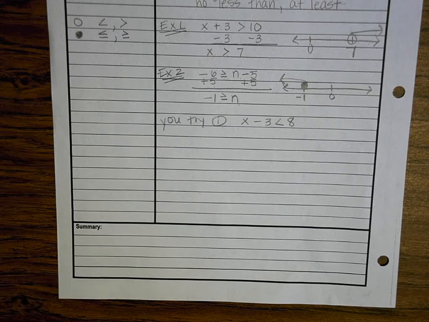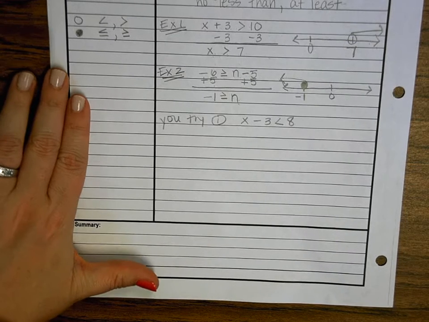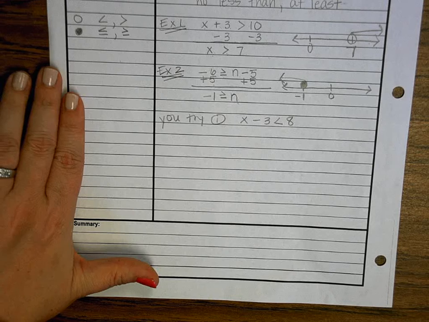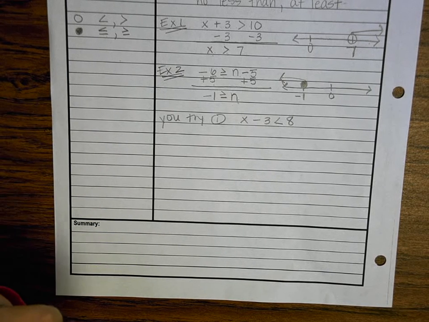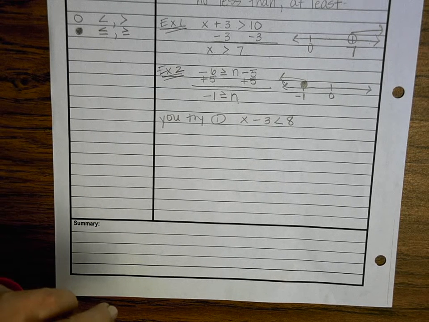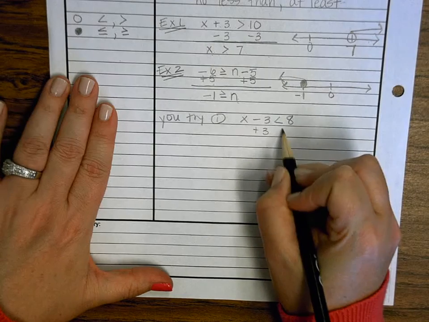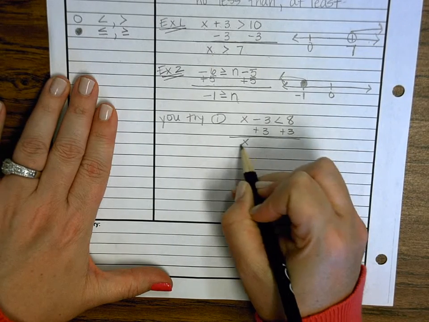Raise your hand when you think you know. Anyone think they have a solution yet? A couple people. So x is less than what? What's the answer? X is less than 11. So we add 3. X is less than 11.